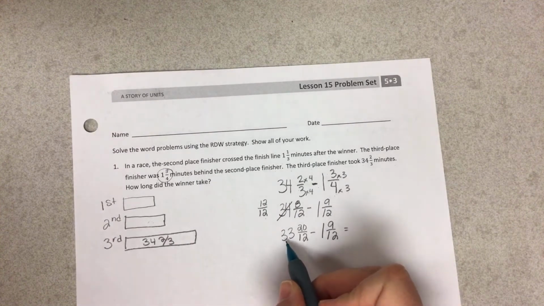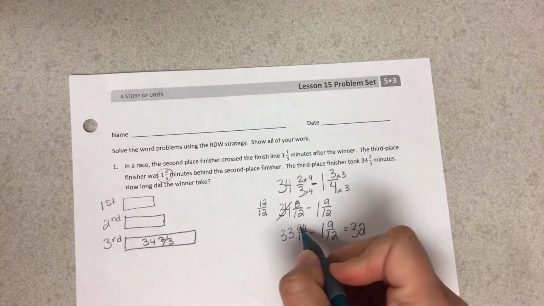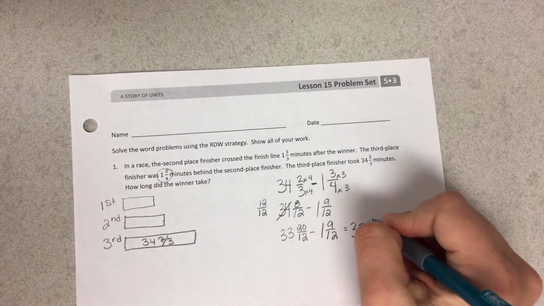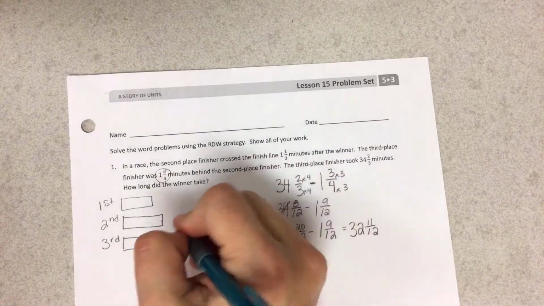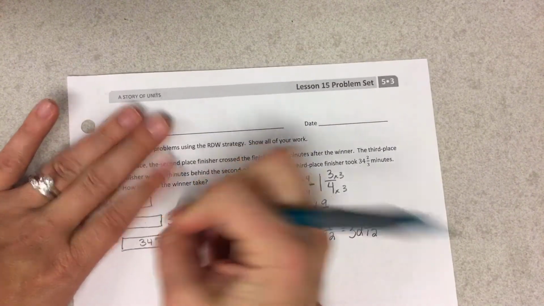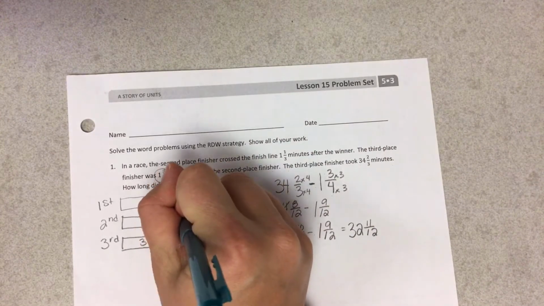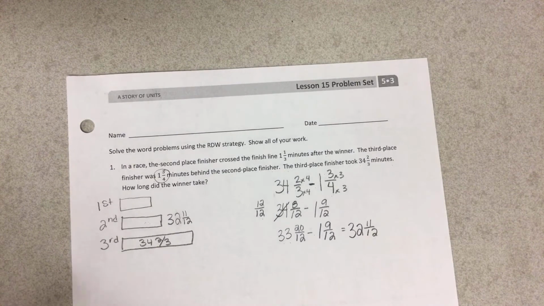So now 33 minus 1 gives me 32, and 20 minus 9 gives me 11/12. Okay, so second place's time was, oops, sorry, not 33, but 32 11/12 of a minute. So 32 minutes and 11/12.